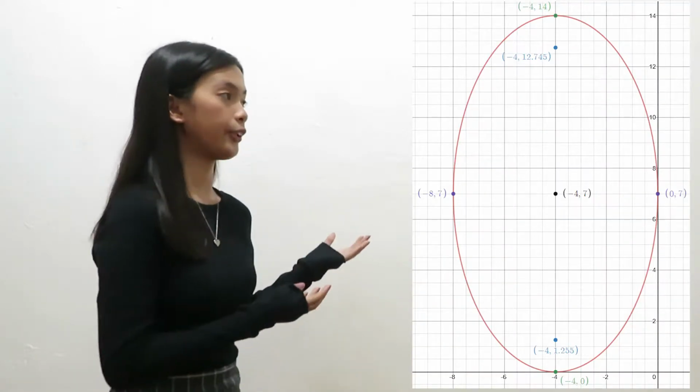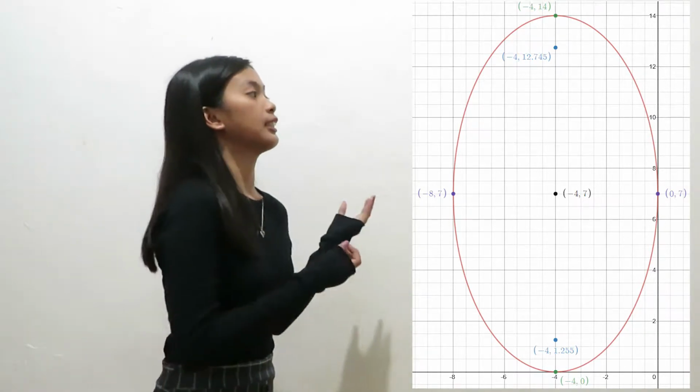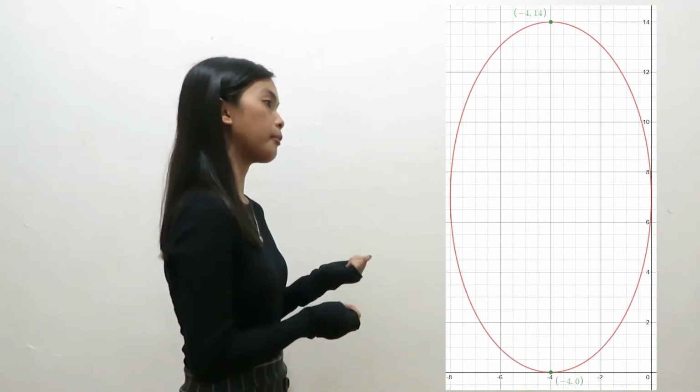Here is the graph for further analysis. As you can see, the center is negative 4 and 7. The vertices are negative 4, 14 and negative 4, 0.